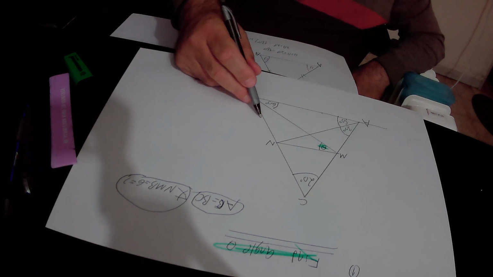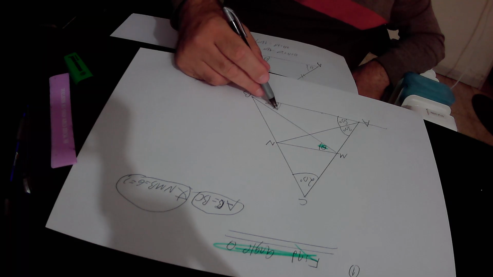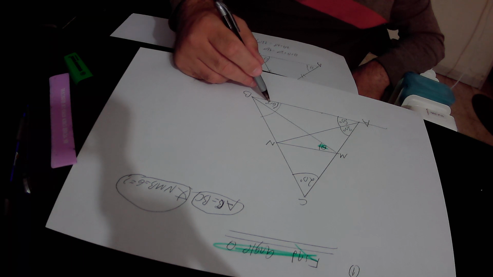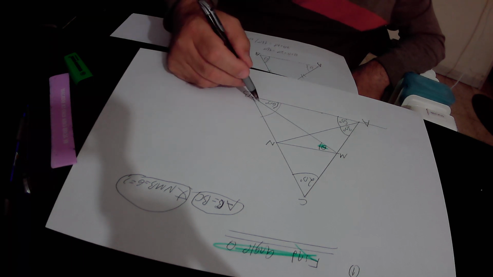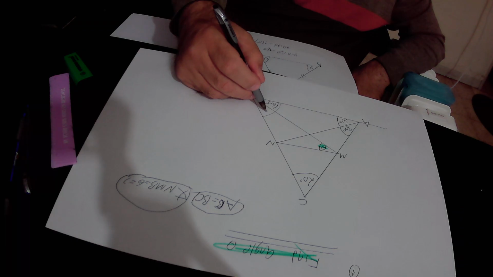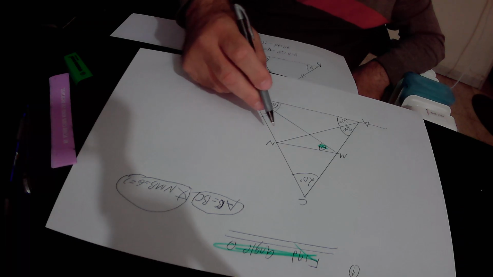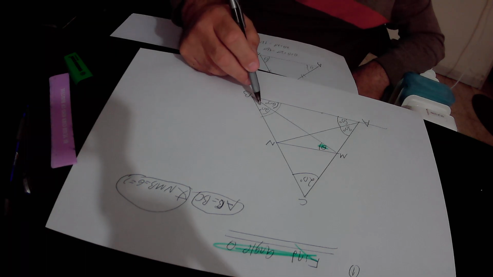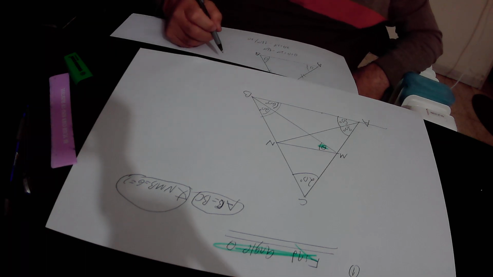This angle also equals 80 degrees in total, and this angle equals 60 degrees. So the missing angle must be equal to 20 degrees in order to complete the size of this angle CBA to 80 degrees. This angle must be equal to 20 degrees.